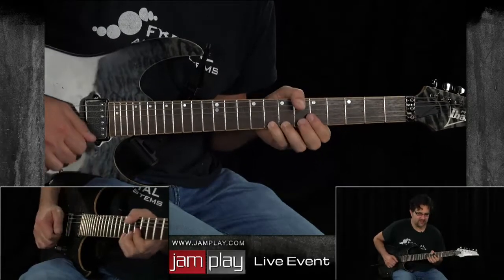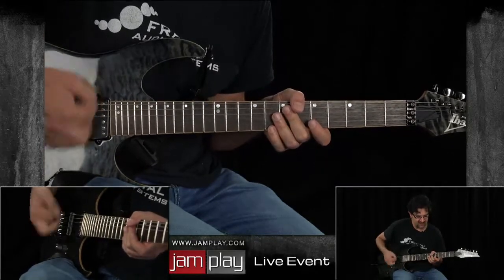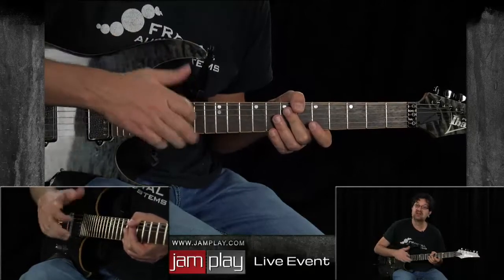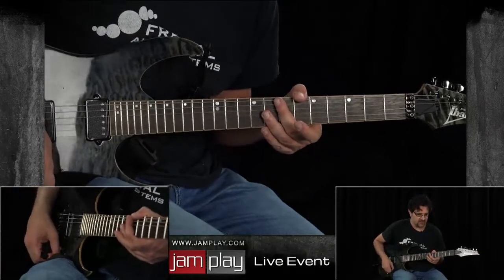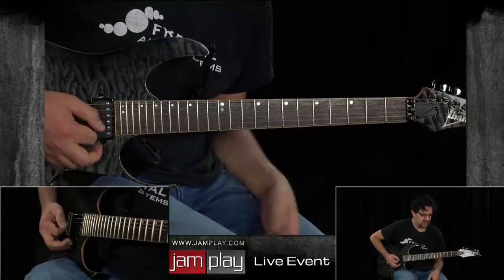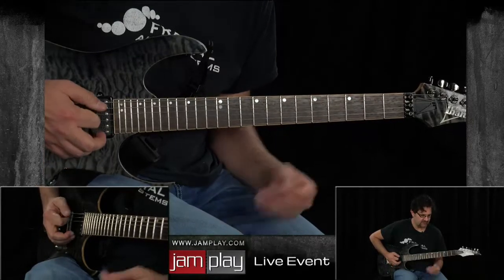We're going to try that again. Pay attention to the right hand. Always down, up, down, up, down, up, down, up. That kind of helps you keep track of the subdivision and keep everything consistent. 1, 2, 3, 4.